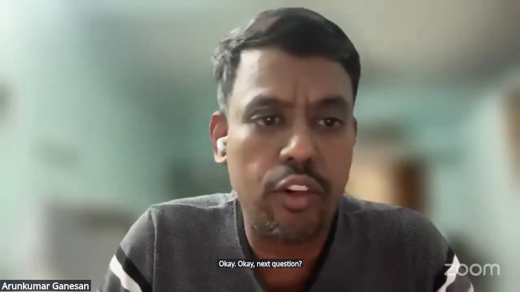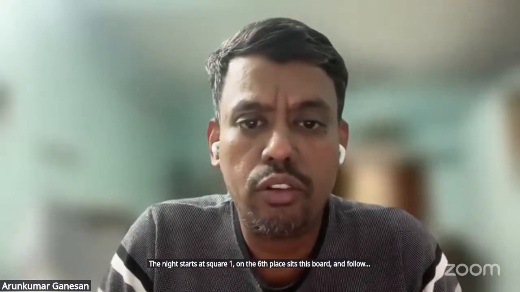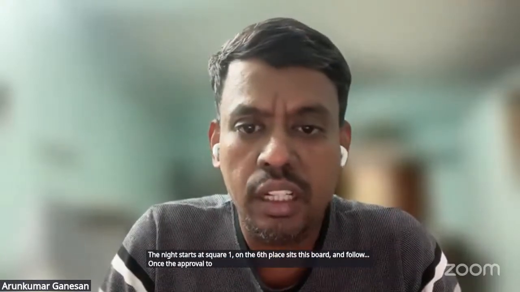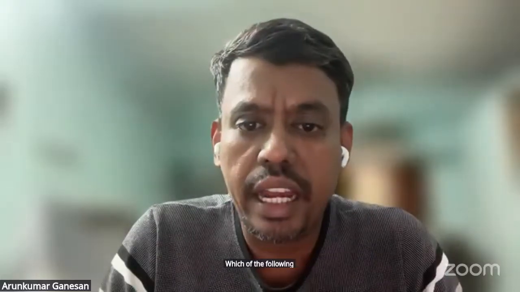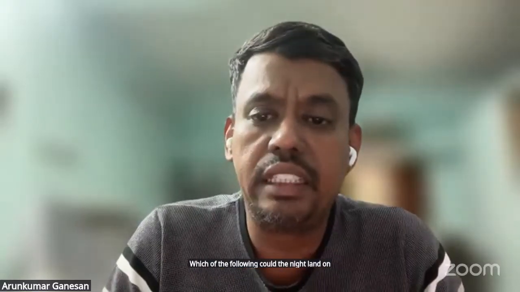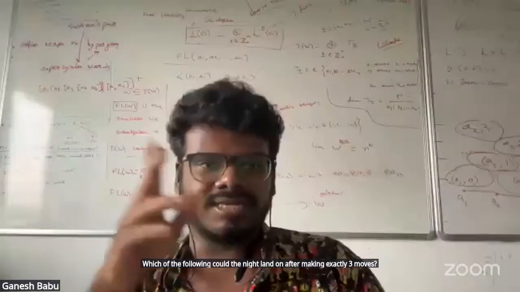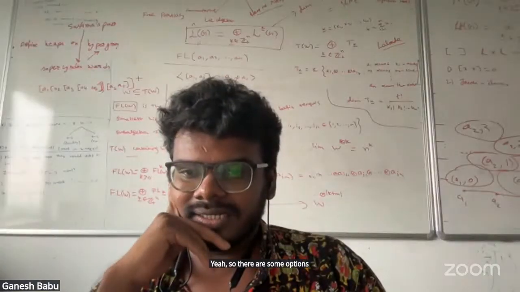Okay, next question. A knight starts at square (1,1) on a 6x6 chessboard and follows a rule to choose its next move. Which of the following could the knight land on after making exactly 3 moves? There are some options, and then they are continuing.